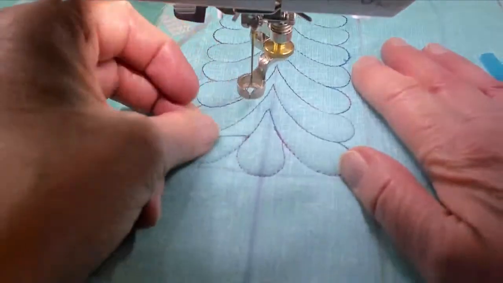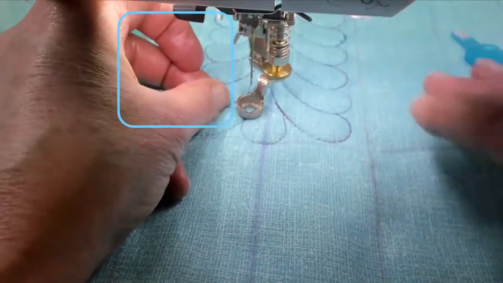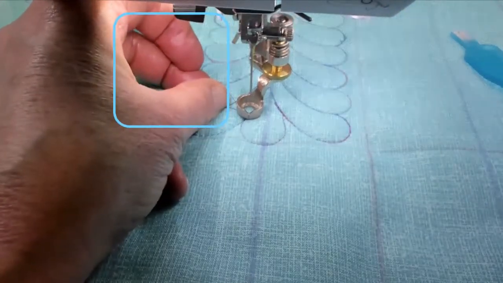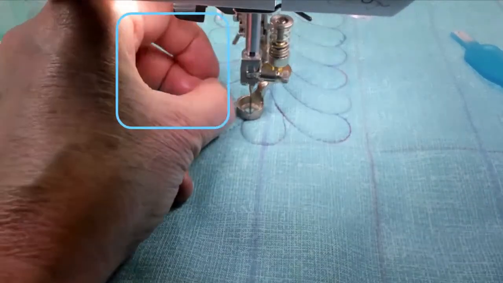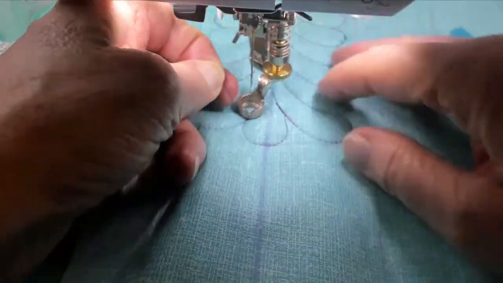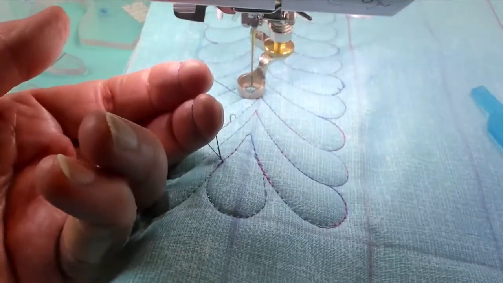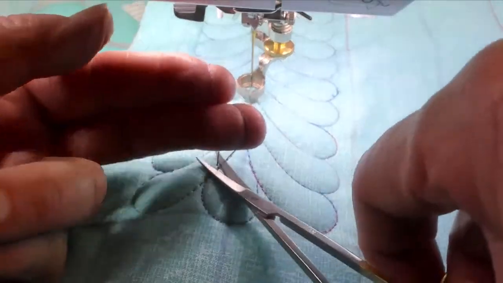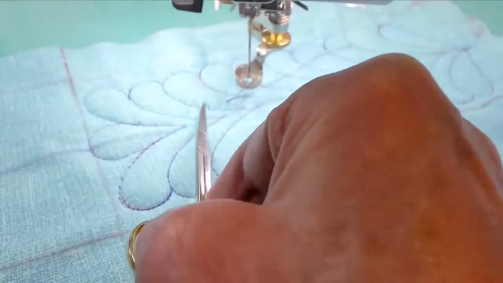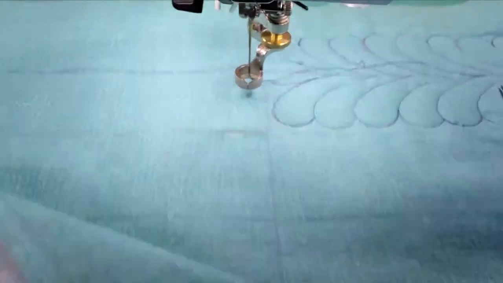If I wanted a larger finial, all I had to do was just stop with a little bit more room at the top so that I could stitch that in. None other than a loop right here.